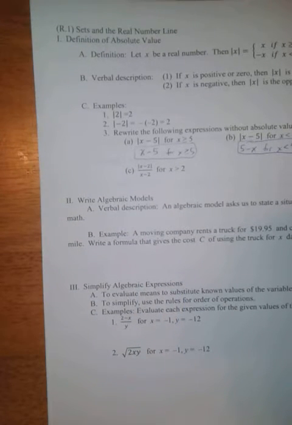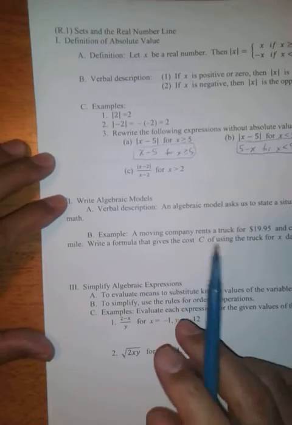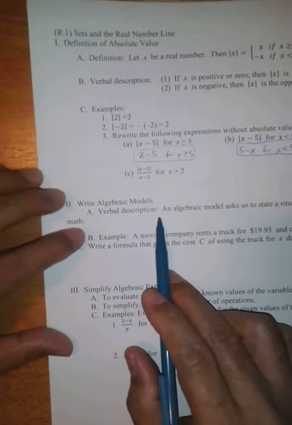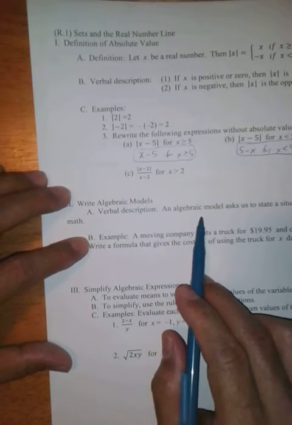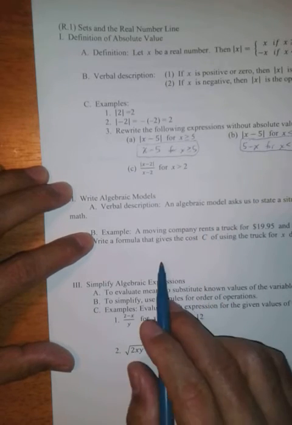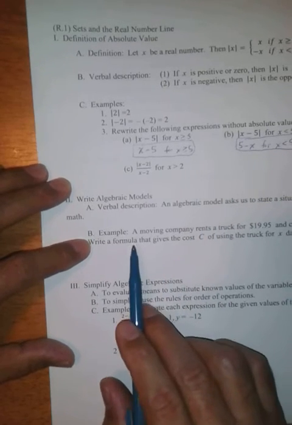Let's go on to part 2, write algebraic models. So the first thing says, I'm going to skip over part A. It just says that a verbal description can be written down in an algebraic model, or it seeks to do that. All right.